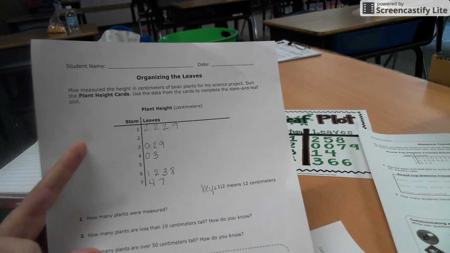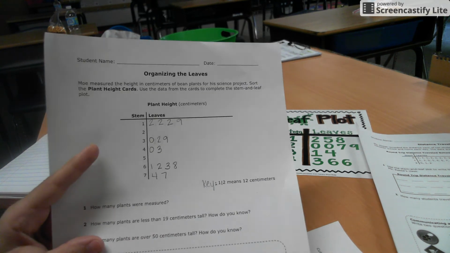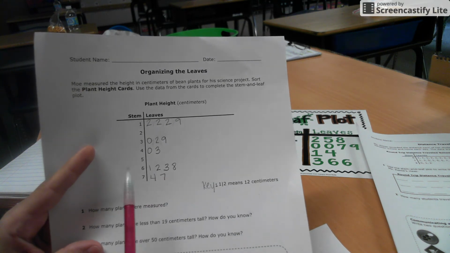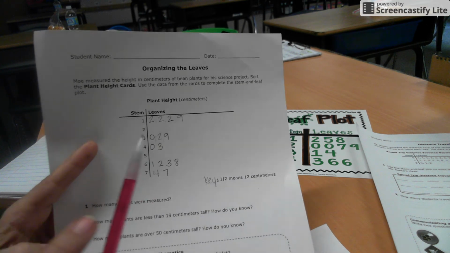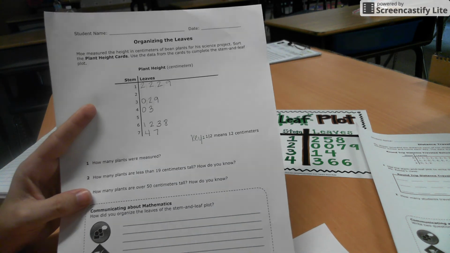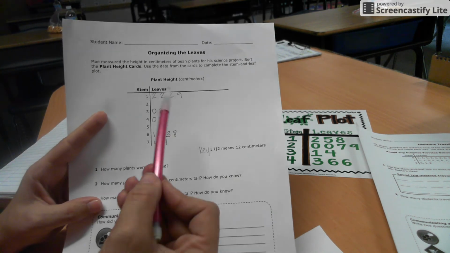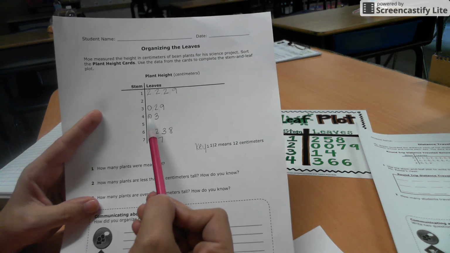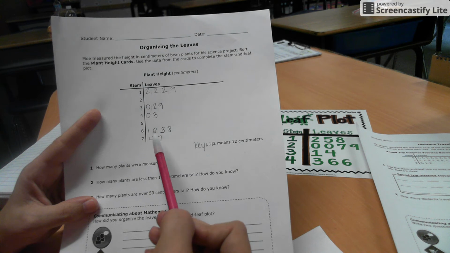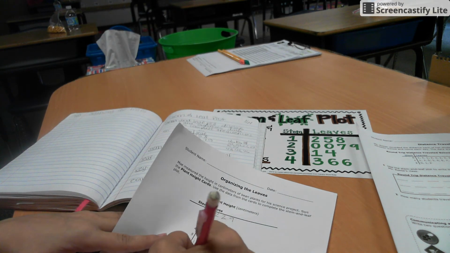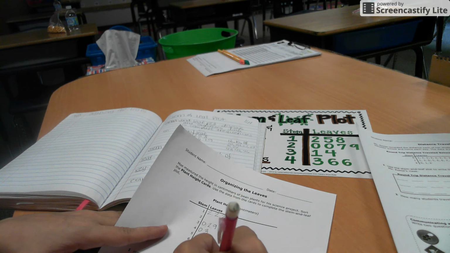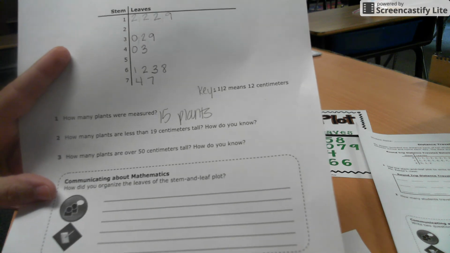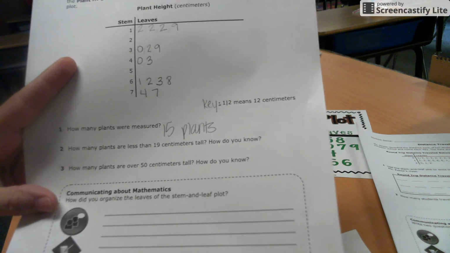Okay, so for my 4 stems, I had 40 and 43. I didn't have any for 50, so I just left it blank. Then I had 61, 62, 63, 68. Then I had 74, 77. So then it wants to know how many plants were measured. So here's what I can do. I can say there's 1, 2, 3, 4, 5, 6, 7, 8, 9, 10, 11, 12, 13, 14, 15. So because there's 15 leaves, that tells me I had 15 responses. So 15 plants were measured.